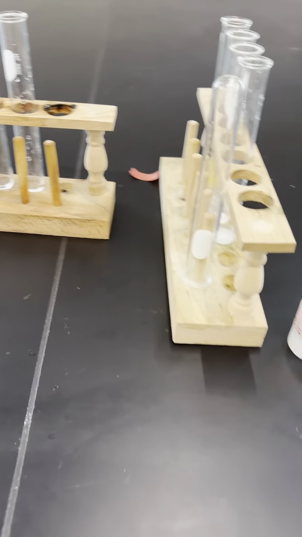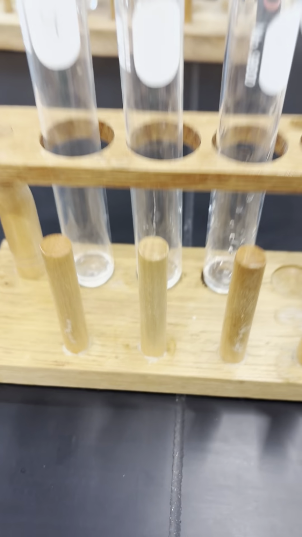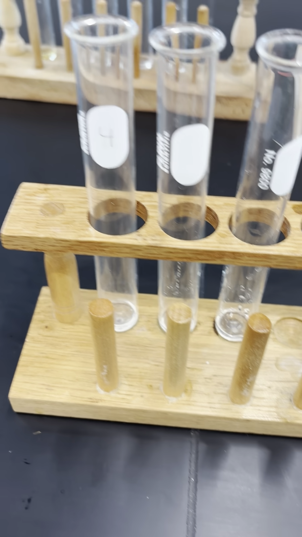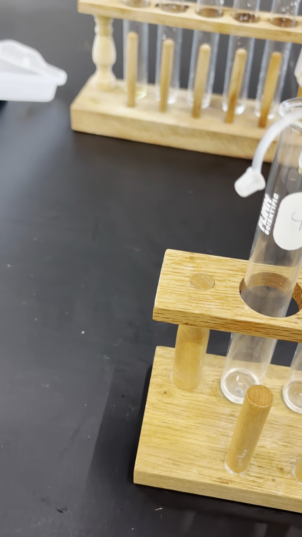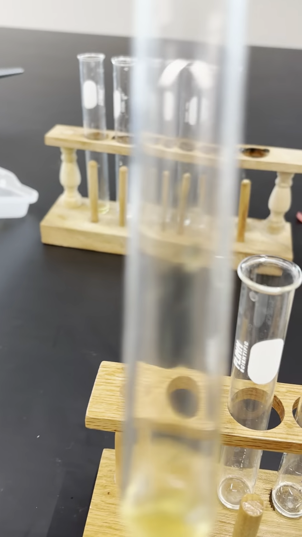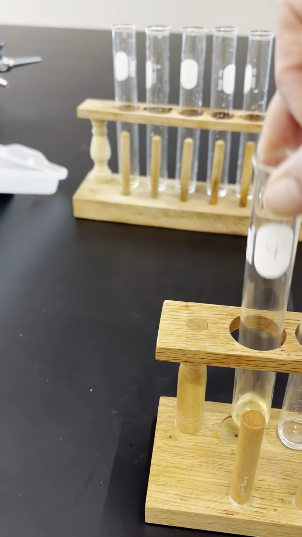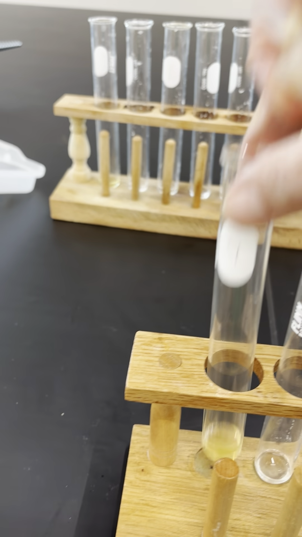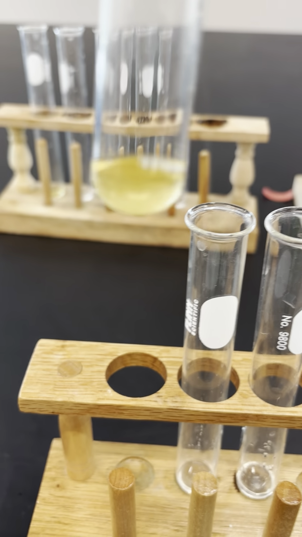Okay, so now we're going to test unknown 3, 4, and 5. And this time I'm going to add iron chloride or iron nitrate to each test tube. So when I add it to test tube 3, or unknown 3, I mean, yes, it's kind of a tan color, but iron 3 nitrate is tan. So I'm going to put no reaction because nothing really happened there.